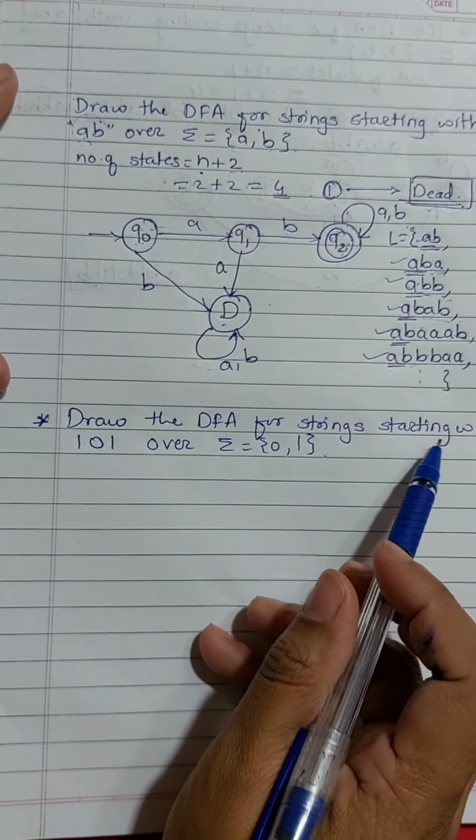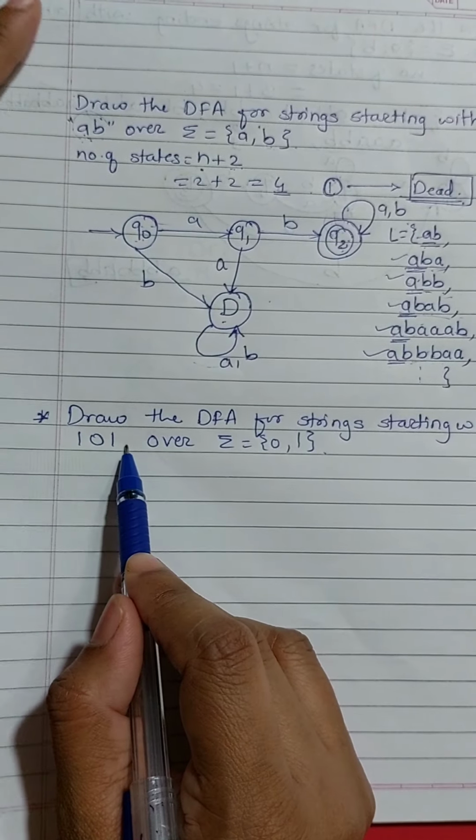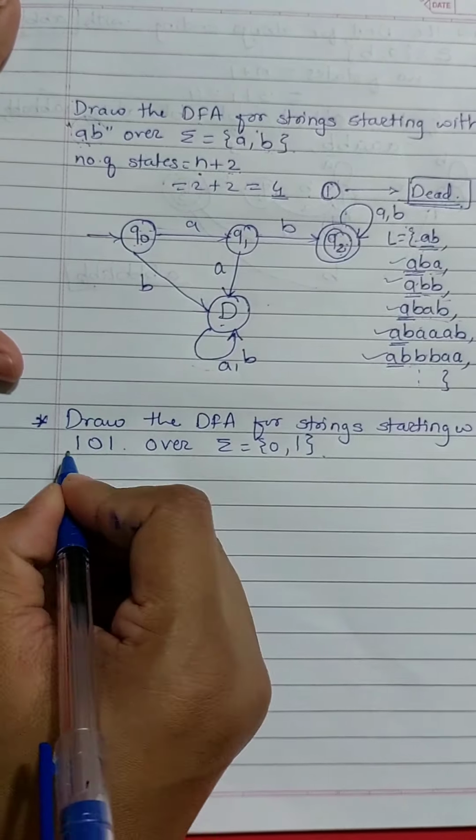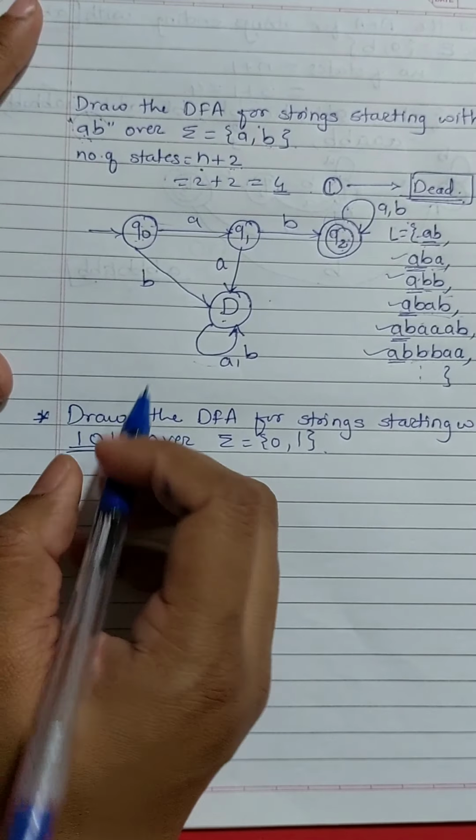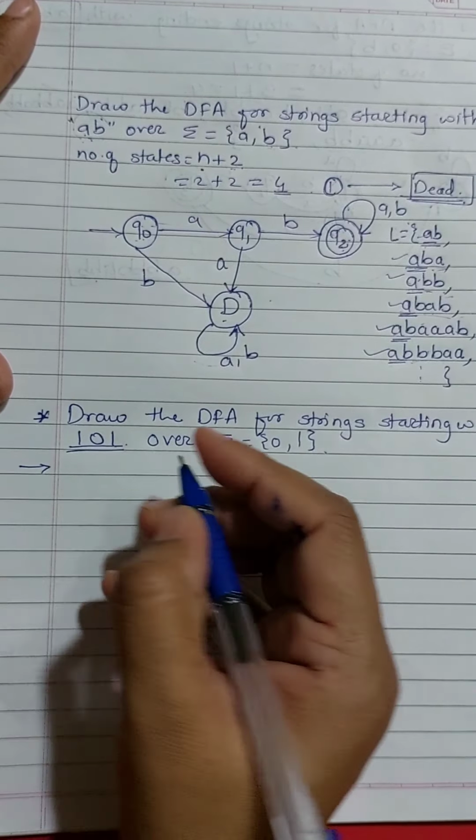Draw the DFA for strings starting with 101. It is said that it should start with 101. Same type of problem as we solved previously. Now start with the solution.